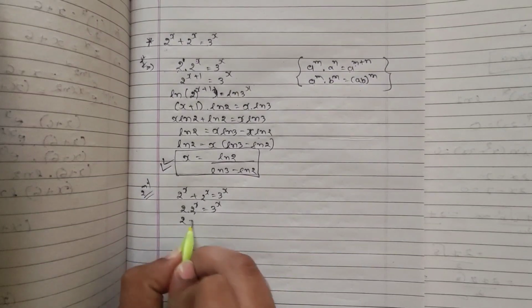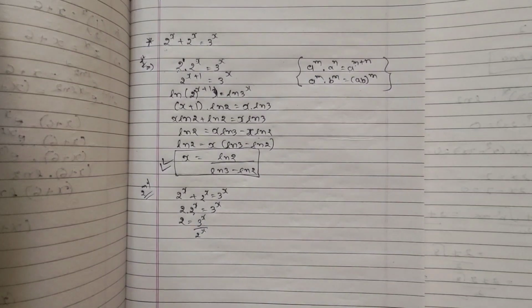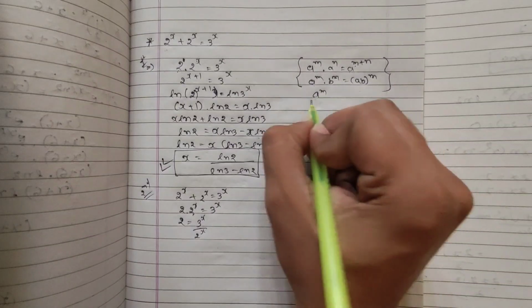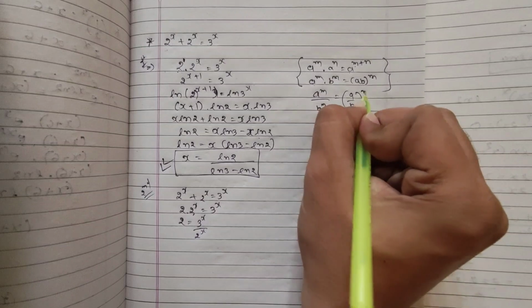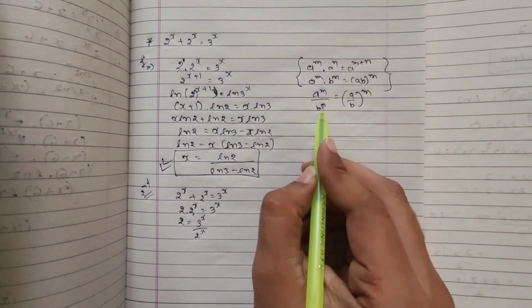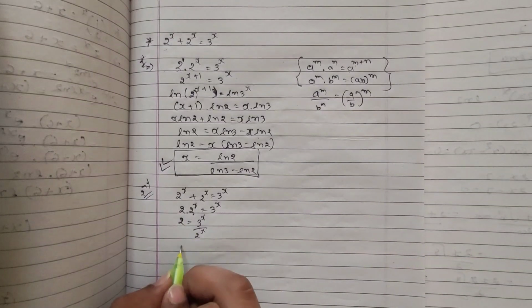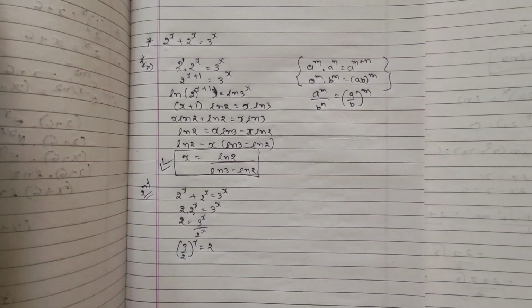So it will become 3 raised to x divided by 2 raised to x. In this property, what will be this property? If I have a raised to m divided by b raised to m, then I can write it as (a by b) raised to m, right? If the base is different and the power is the same, then I can write the common power for both of these numbers, right? So according to this property, this (3 by 2) raised to x equals 2, right?